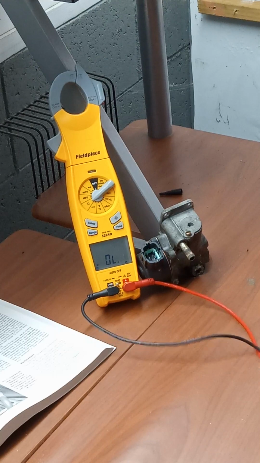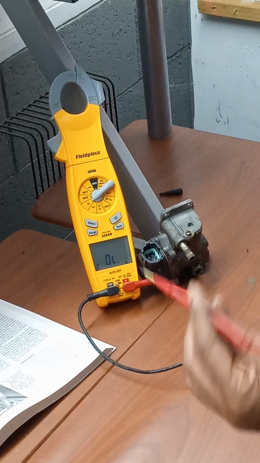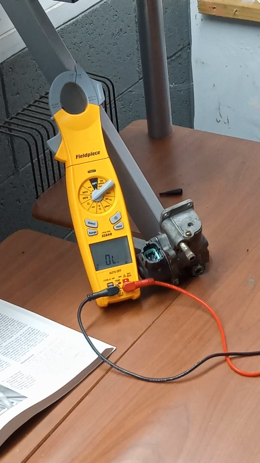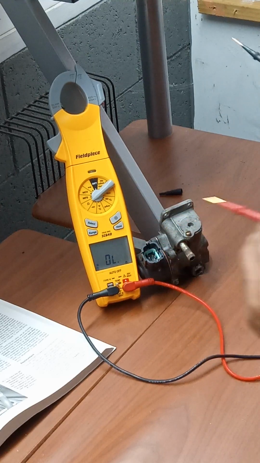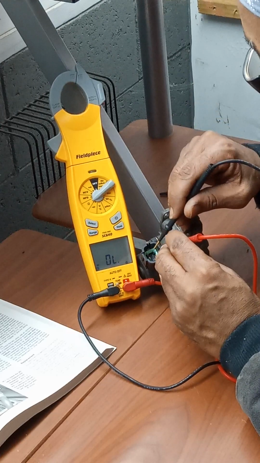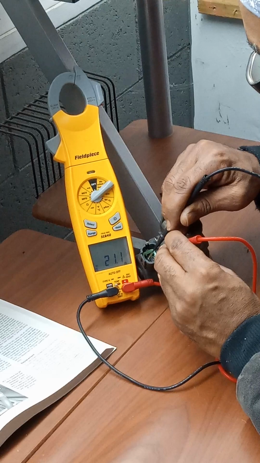So you'll see. You want to use red and black to each one, to each pair that it's asking. So you got 1 right there and 2. So yeah, you got 21 ohms.